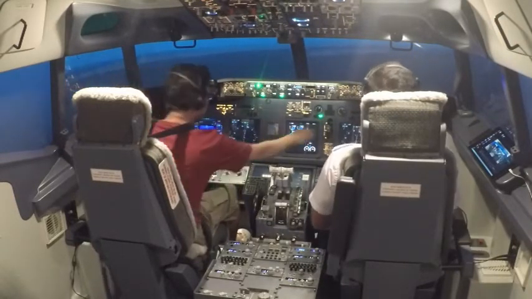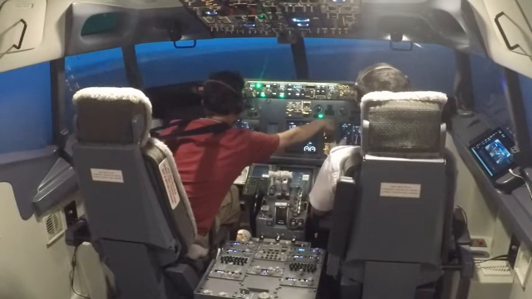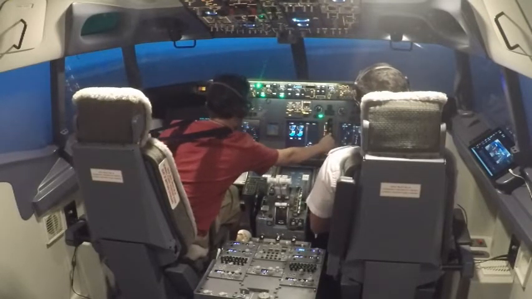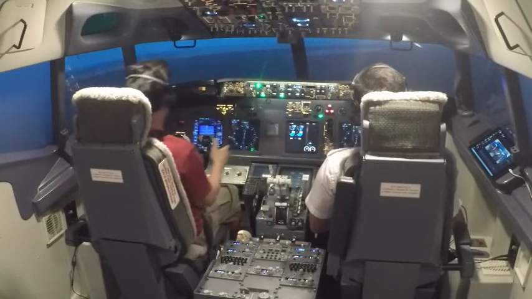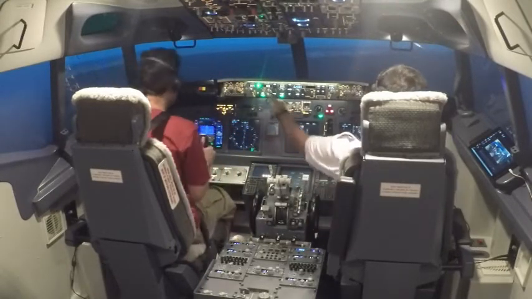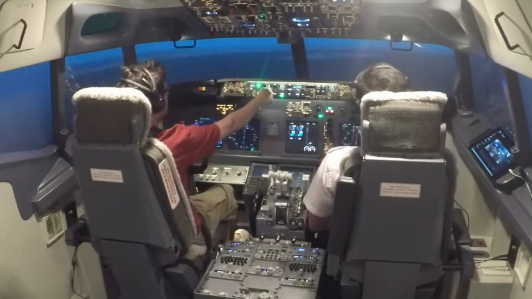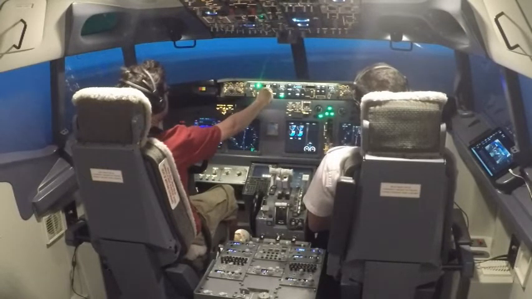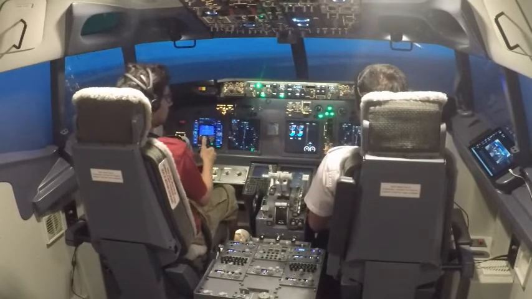Gonna put it down. Pull. Okay, so can you see the runway? Okay, we're gonna make the final adjustments shortly. Reduce the speed 150. Flaps 15.